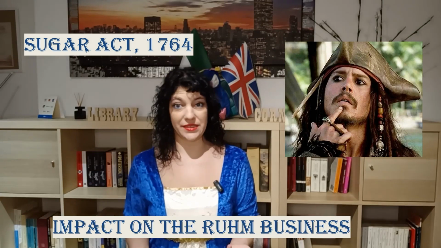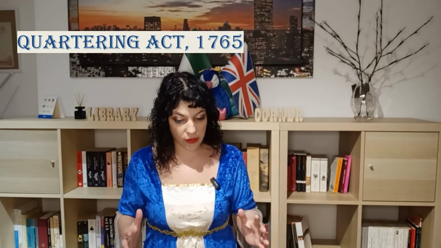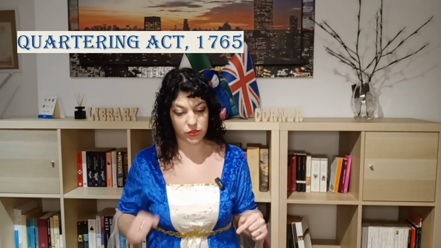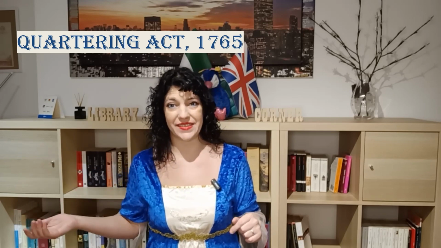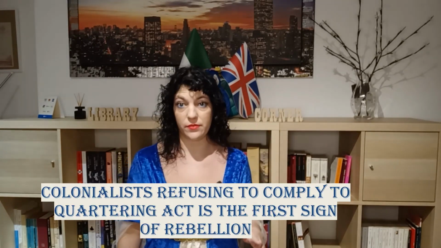The Sugar Act in 1764 put heavy taxes on sugar, which also impacted the rum business. The Stamp Act in 1765 put taxes on newspapers and pamphlets. The Quartering Act in 1765 stated that British troops could be housed in colonist barracks, and if these were too small, they could occupy inns. The Americans disliked the idea of having British soldiers on their land and amongst them so much that they refused to comply. This is the first sign of rebellion.